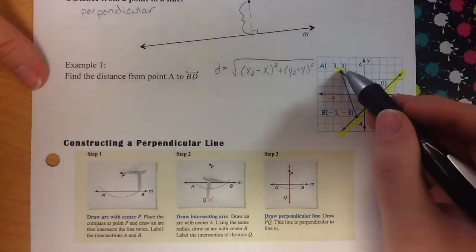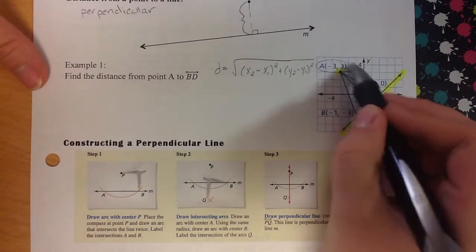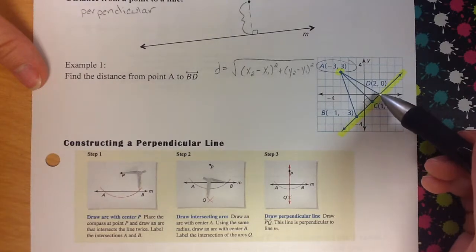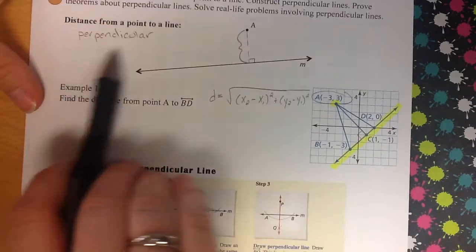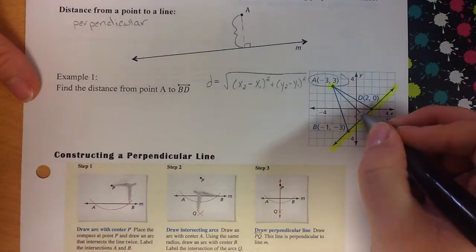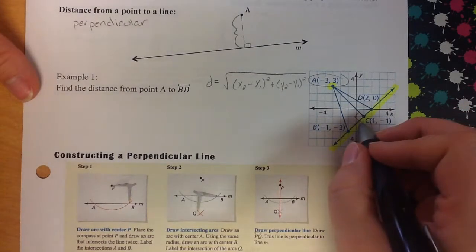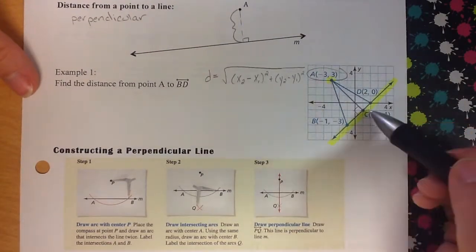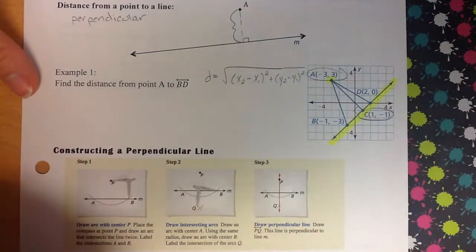But which points do I use? I know I'm going to use this point, this one right here. But do I use B, C, or D? Well, I need to have that perpendicular distance. And if you notice here, they give me that little red right angle there. If I didn't know that, I wouldn't know which point to use. Okay, so that tells me I need to use point C for my other point.